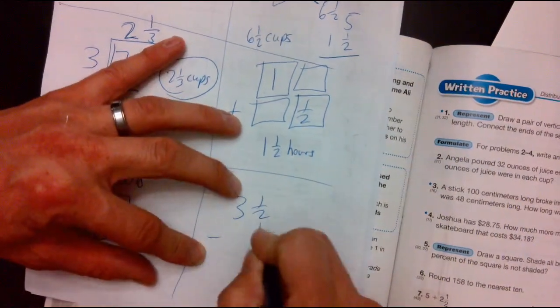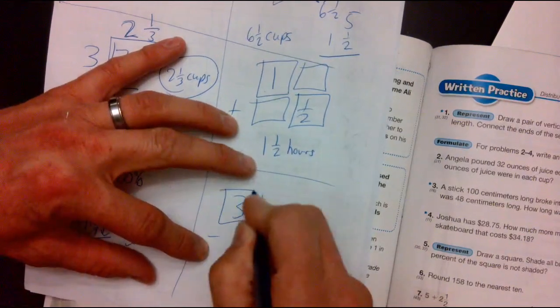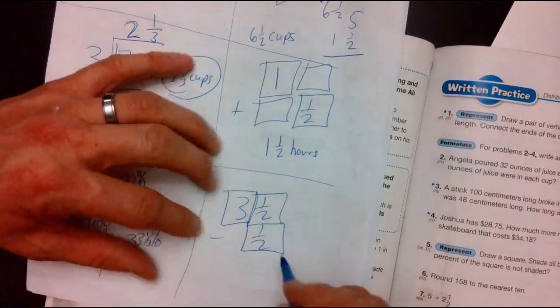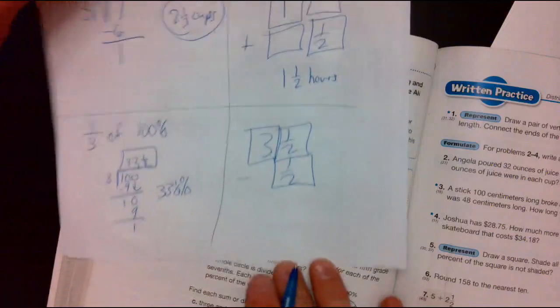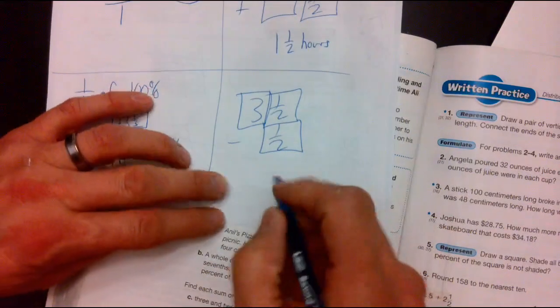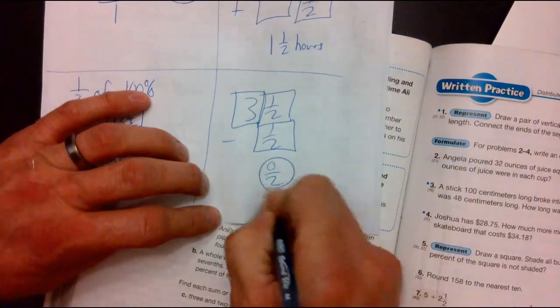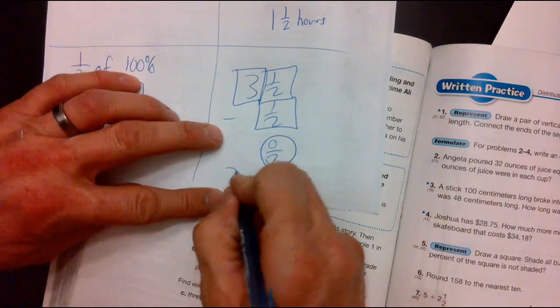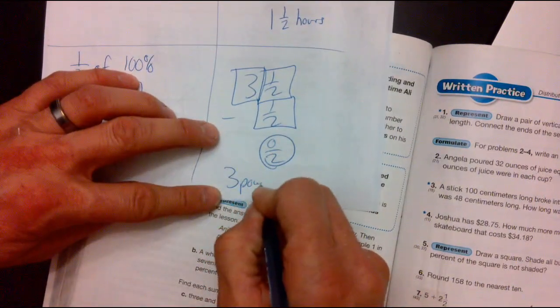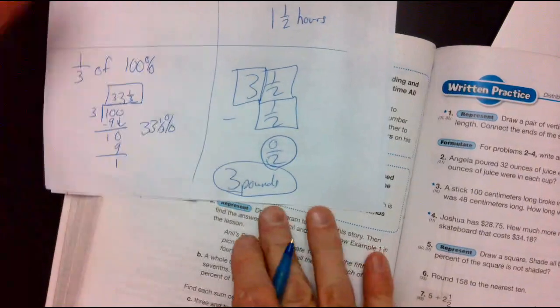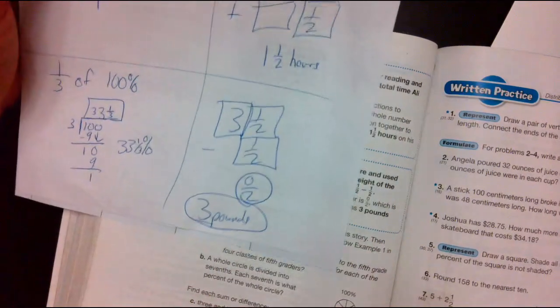A half minus a half. Here's my box method. Get my fractions over my fractions and my whole numbers over my whole numbers. And a half minus a half is 0 over 2, which is really just 0. And so what does she have left? 3 pounds.